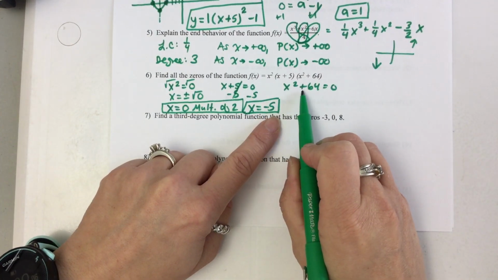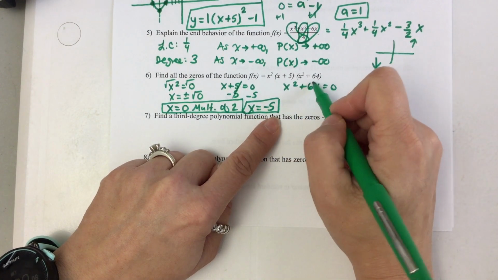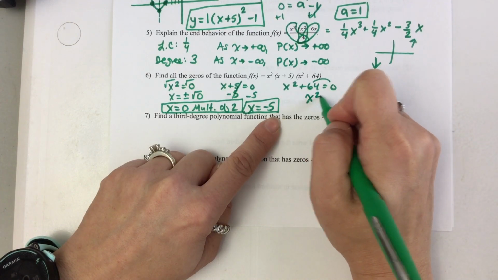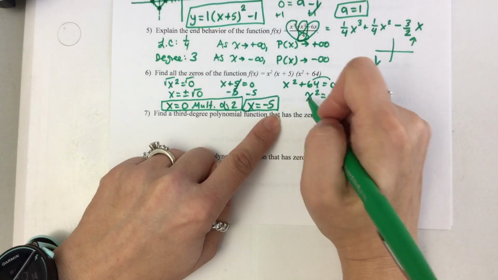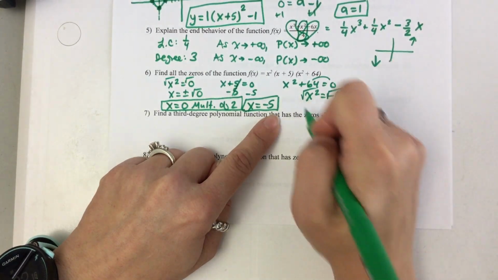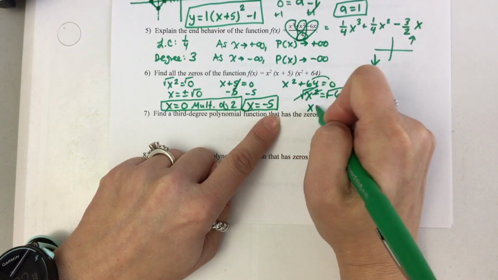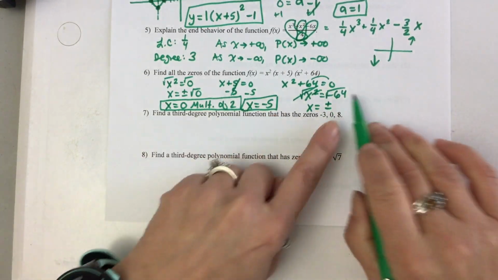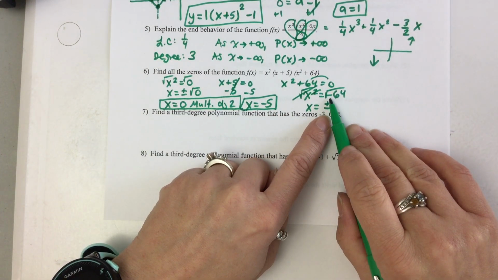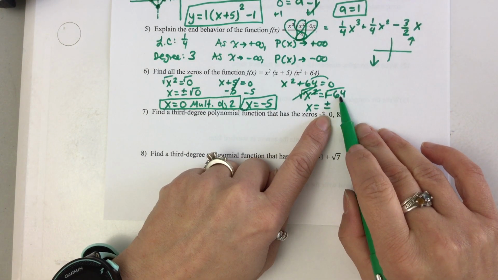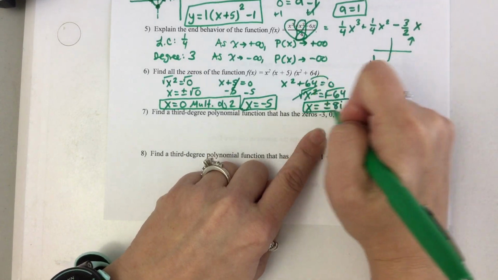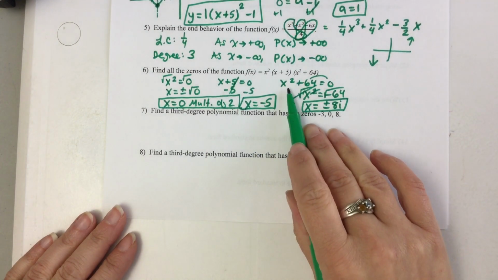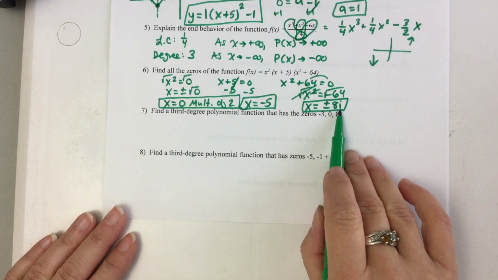Here I cannot do the difference of squares because that's a plus. So I go ahead and minus the 64 over. This is a negative 64. To cancel a power of 2, I take the square root. Square root cancels a square, x equals plus or minus. Negative underneath the radical is imaginary. The square root of 64 is 8, so this is plus or minus 8i. So I have two answers from here, positive 8i, negative 8i.